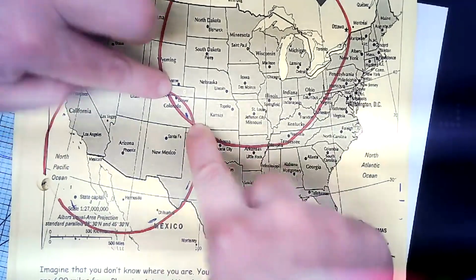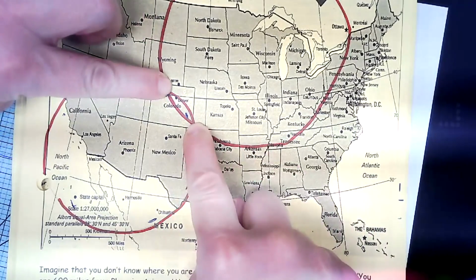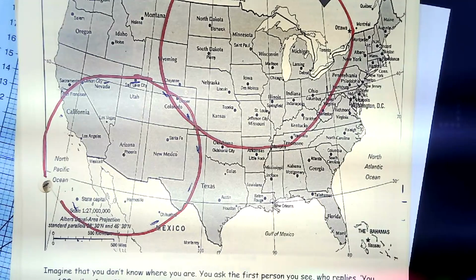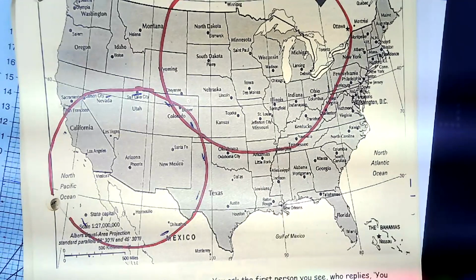Right here and right here are the only places that are both 600 miles from Phoenix and 710 miles from St. Paul. What do we need to do now? Draw a third circle. We're going to ask another person.